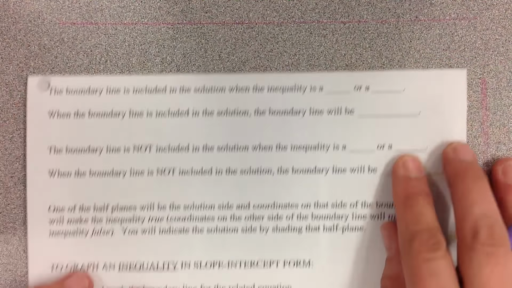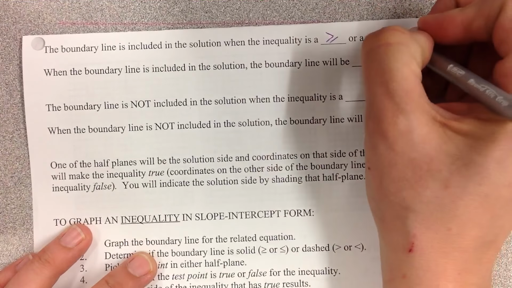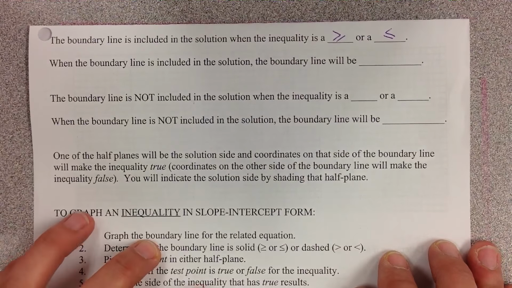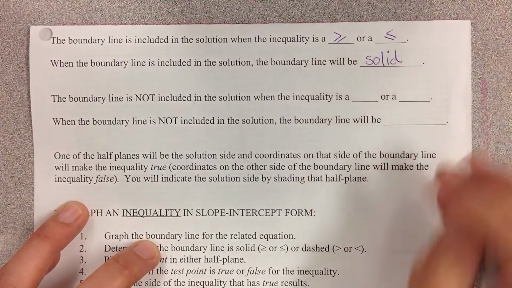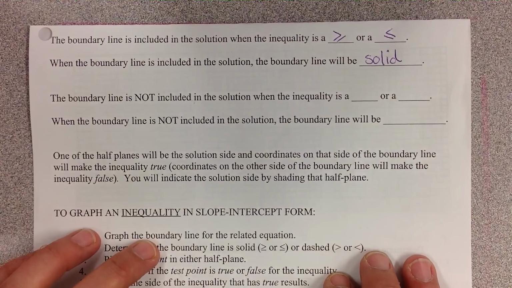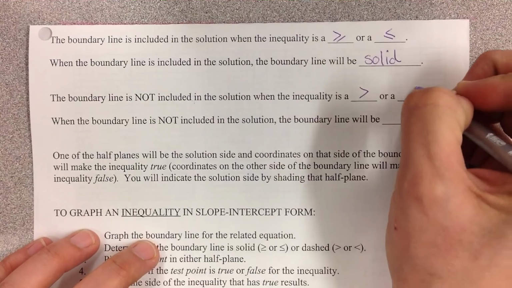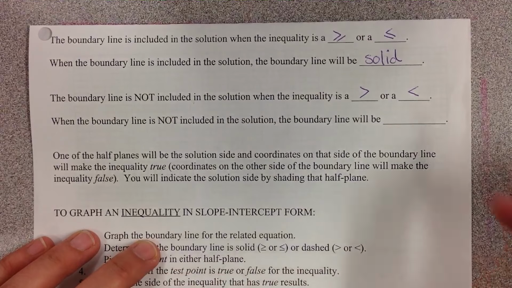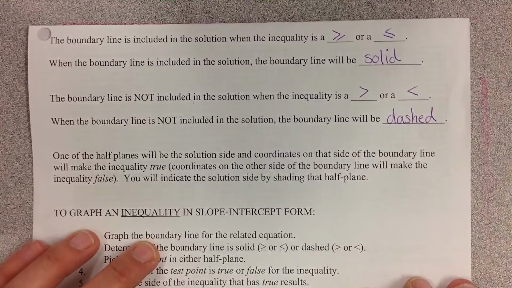The boundary line is included in the solution when the inequality is a greater than or equal to or a less than or equal to. When the boundary line is included in the solution, the boundary line will be solid, like we saw in the third example above. The boundary line is not included in the solution when the inequality is a greater than or a less than. When the boundary line is not included in the solution, the boundary line will be dashed, like in examples 1 and 2 above.